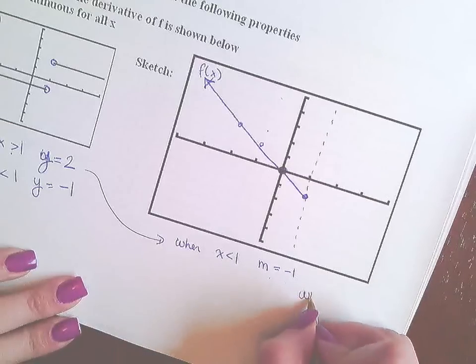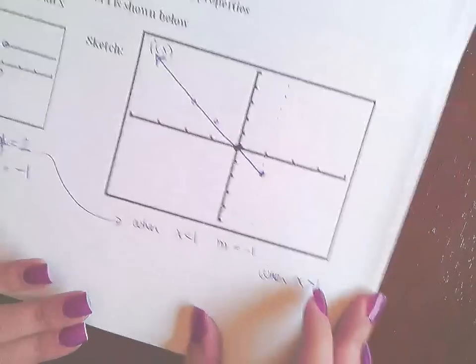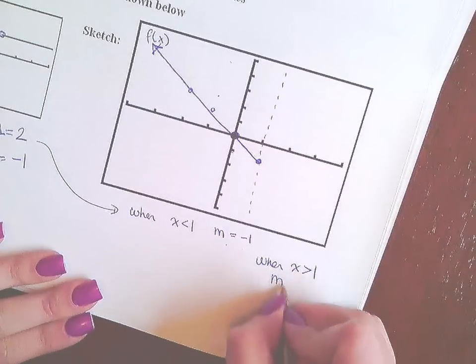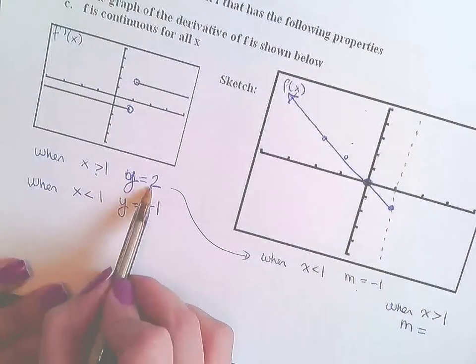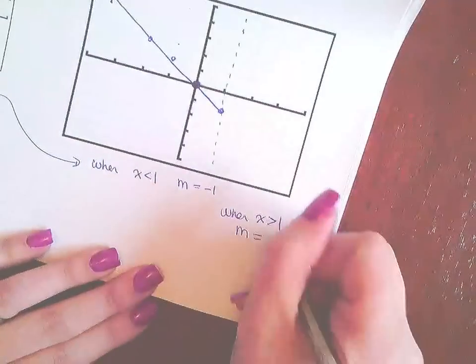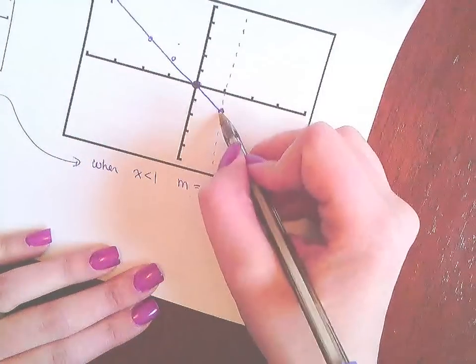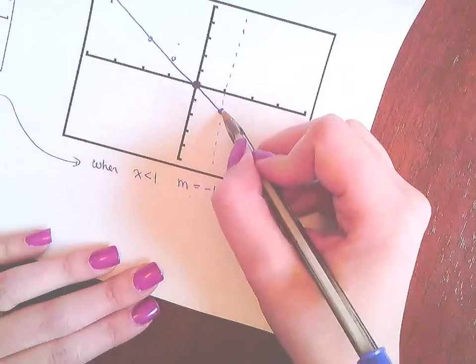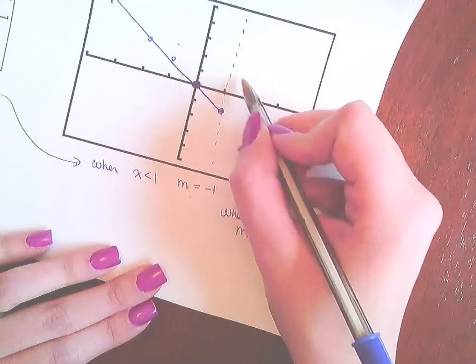But when x is greater than 1, what's my slope? My slope here is 2. Okay? So starting at this point, now what is my slope? It's going to be 2. So I'm going to rise 2, run 1.